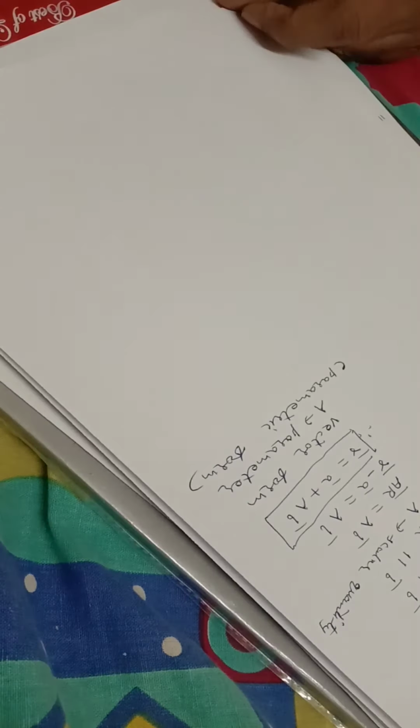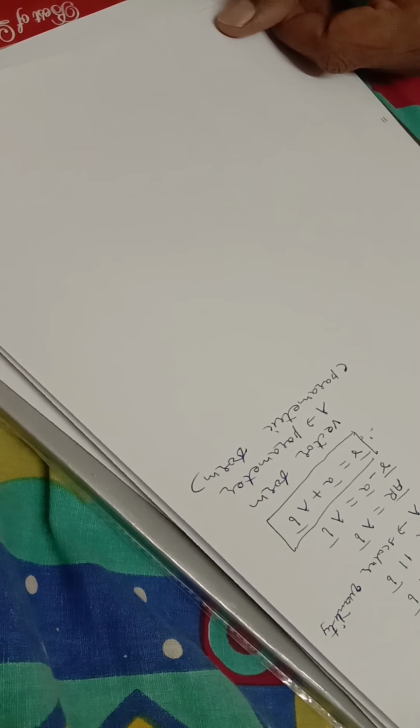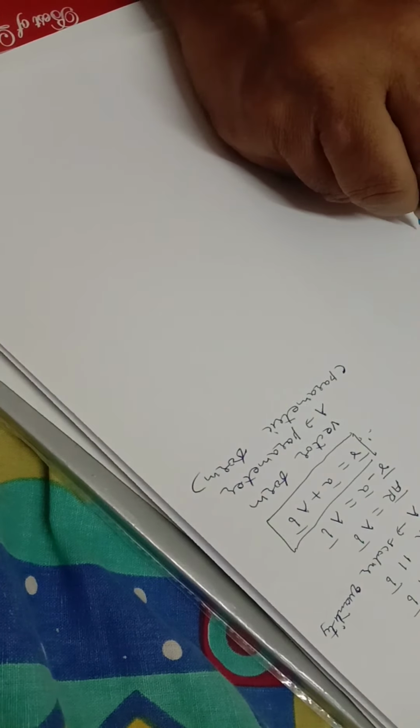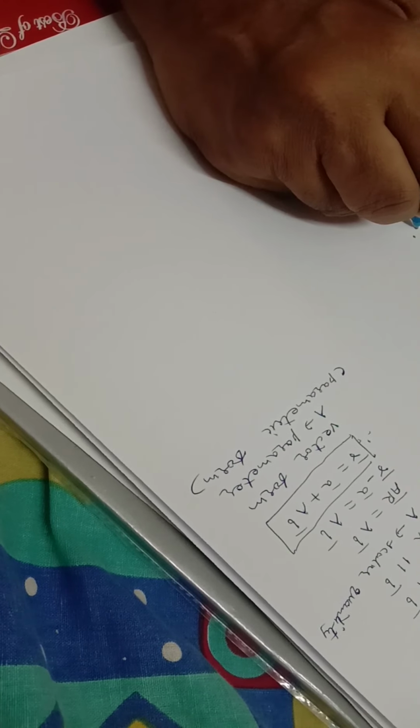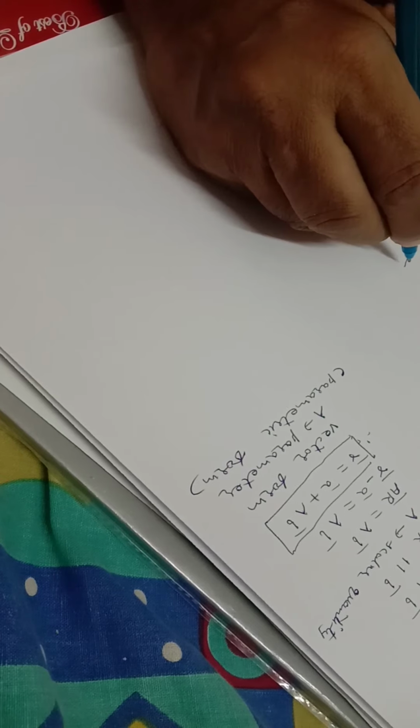We know to specify position of a line, we should know one point and direction of line.